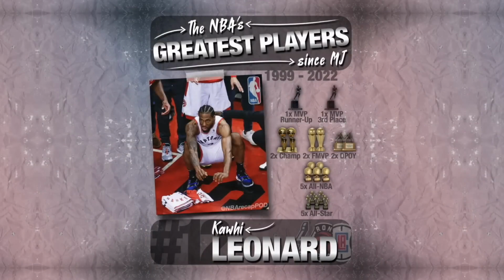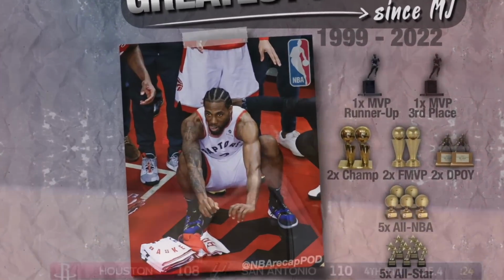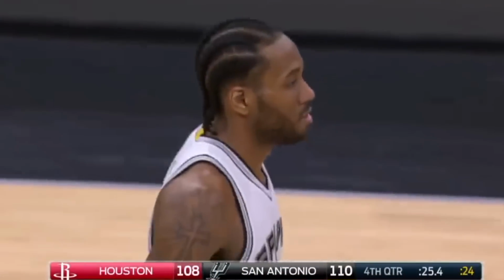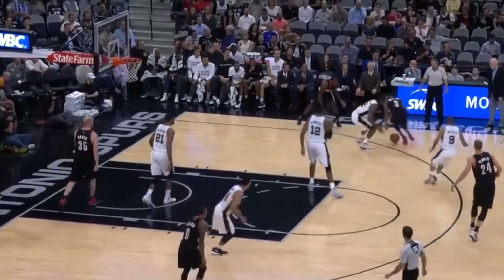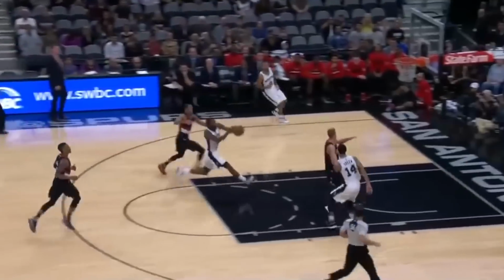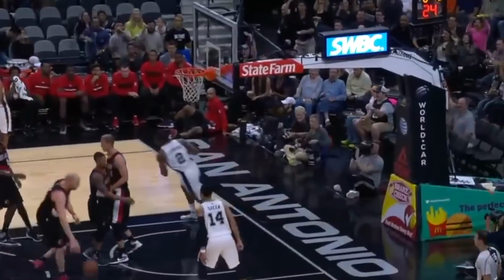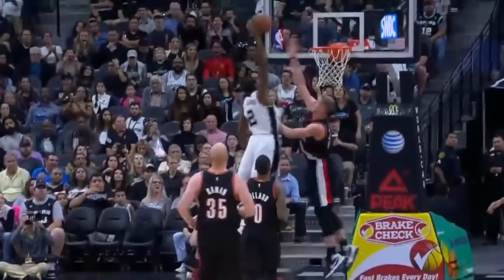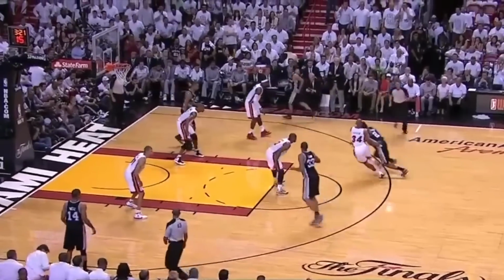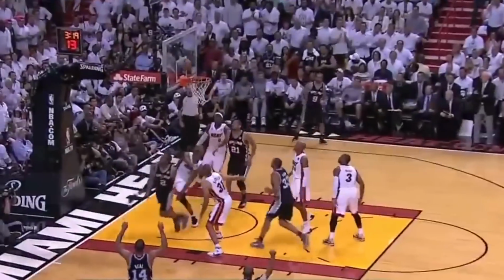Moving on to our number 12 greatest NBA player post-Jordan, we have Kawhi Leonard. Now, Kawhi's career thus far has been one of the more enigmatic of the guys on this list. Like Wade, Leonard has had distinct eras throughout his career. He started off in San Antonio, where he was the presumptive heir apparent to the Duncan dynasty. Early on, it looked like that plan was coming to fruition.